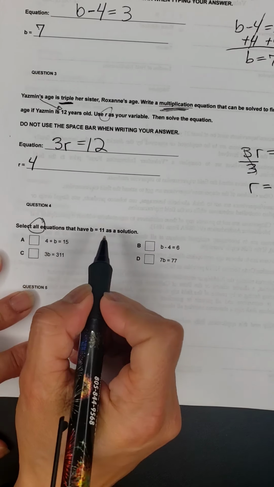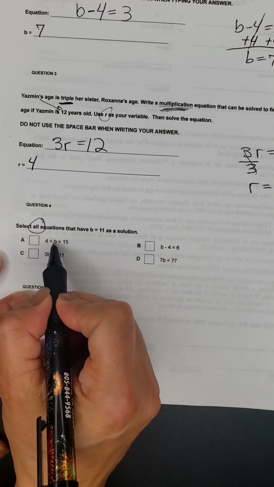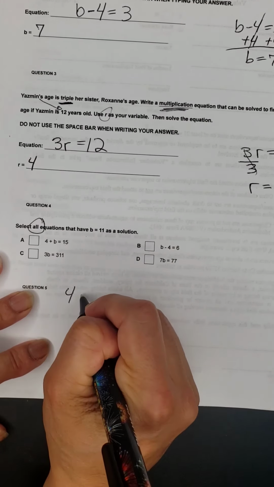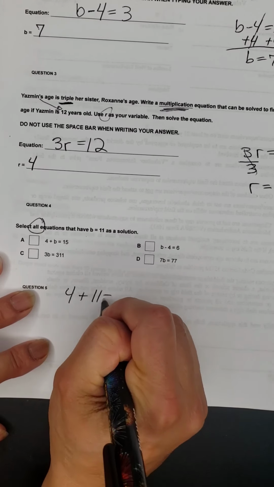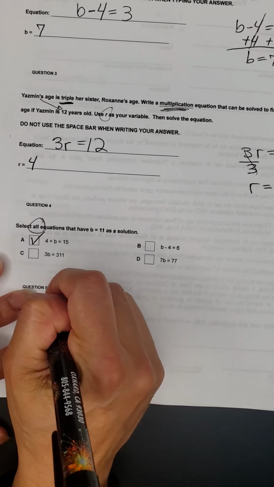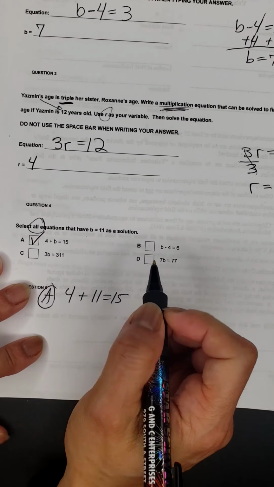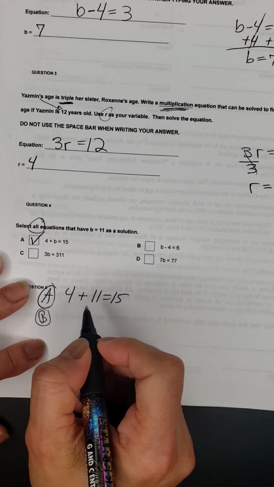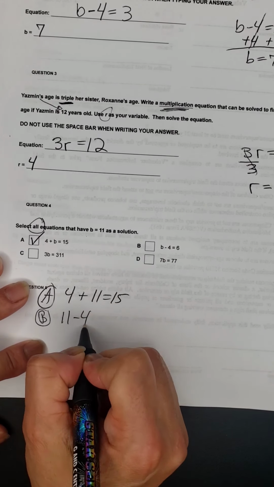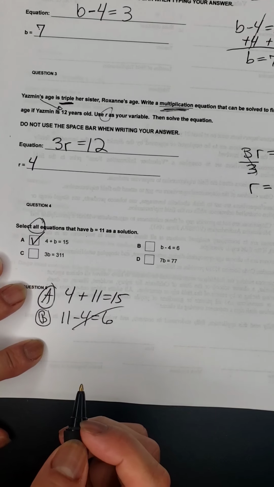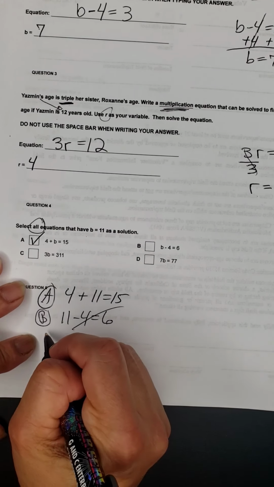Okay, so first you should just check. B is 11. 4 plus 11, 15. Yes, on your paper you should write 4 plus 11 equals 15. That shows your work for choice A. Choice B says b minus 4 is 6. You put 11 minus 4 equals 6. And then, no, it doesn't. 11 minus 4 is 7.